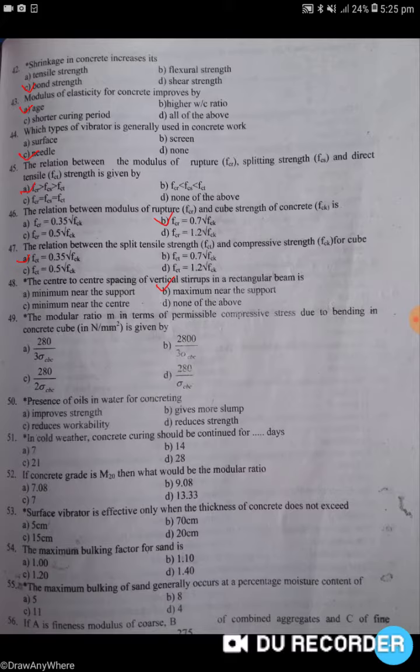The modular ratio m in terms of permissible compressive strength due to bending is given by 280 over 3 sigma cbc. Presence of voids in concrete reduces the strength. In cold weather, concrete curing should be continued for 28 days. Curing means the work of adding water, wetting the concrete.